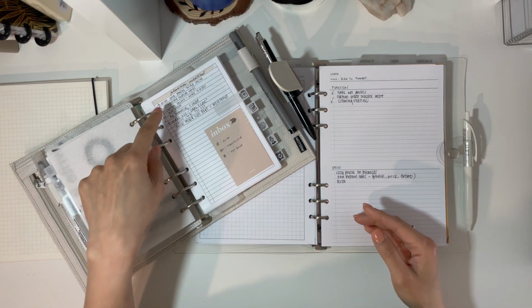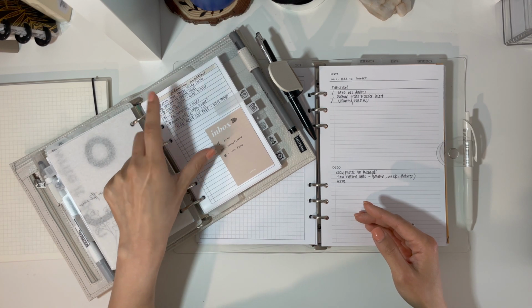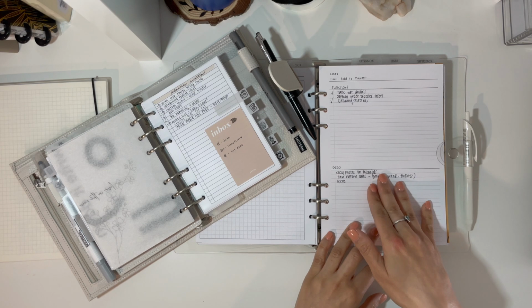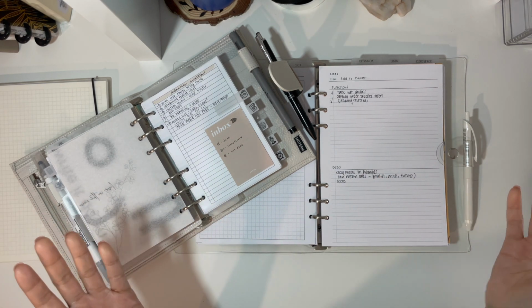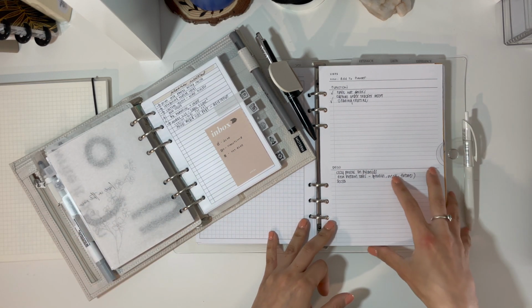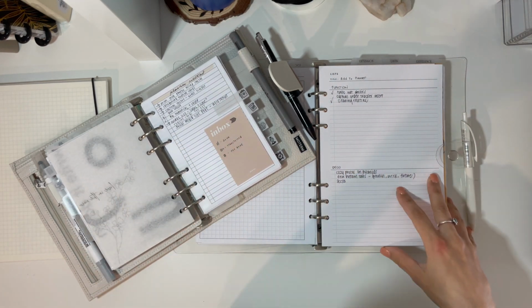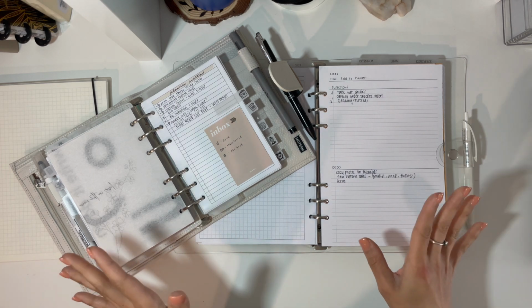But knowing that I cross this out or put it as transferred, I know that this is going to be in here and I wouldn't forget about it, if I'm just looking exclusively at this planner, meaning I've already transferred the information from one planner to the other. So that's one example.